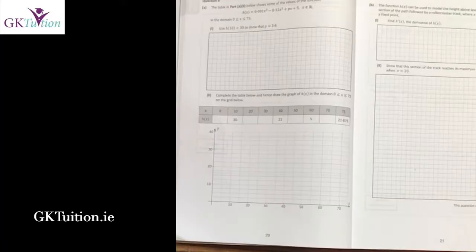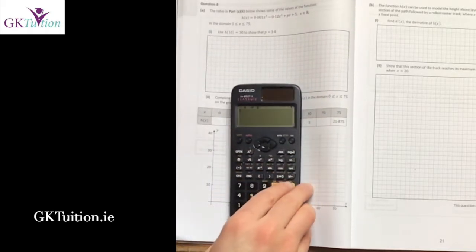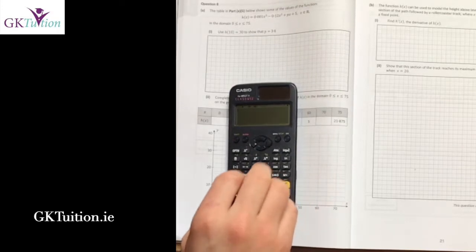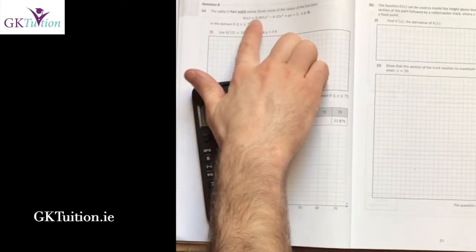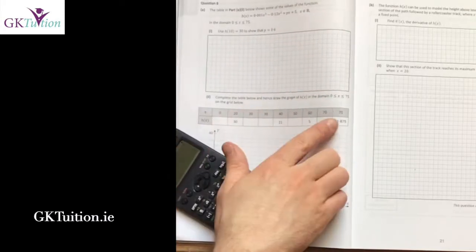Okay, so for part 2 here, we're asked to complete the table below, and hence draw the graph of h of x in the domain from 0 to 75. Now, I'm sure you've come across this before, and essentially, we're going to rely on our calculators for this. So we want to type in our h of x into our calculator using the domain from 0 to 75.